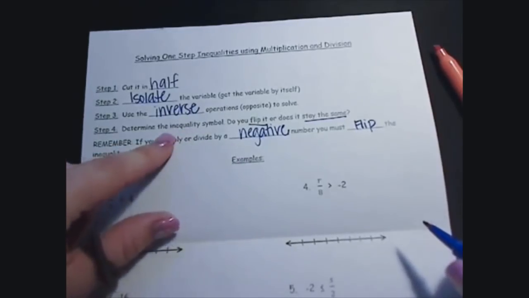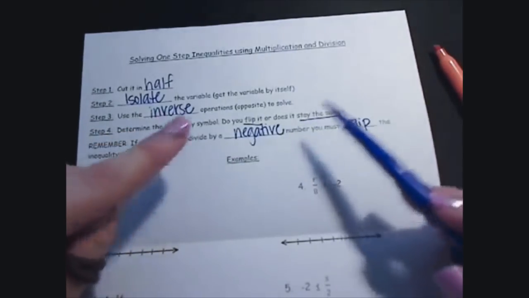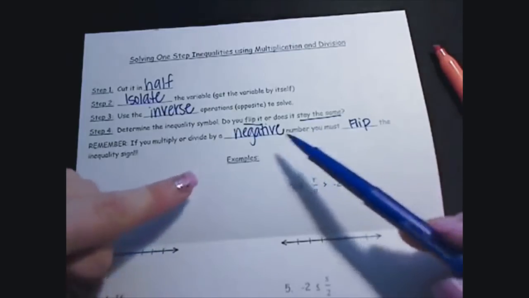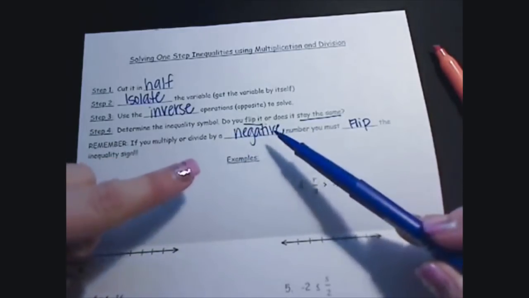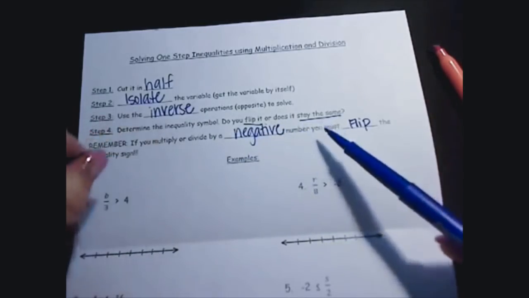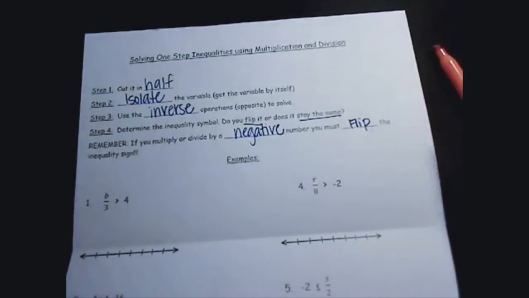So that's why when we get to step 4, we have to ask ourselves, am I going to flip it or will it stay the same? Alright, so if you multiply or divide by a negative number, we're going to have to flip the inequality sign. So let's go do some examples so you'll understand what that means.